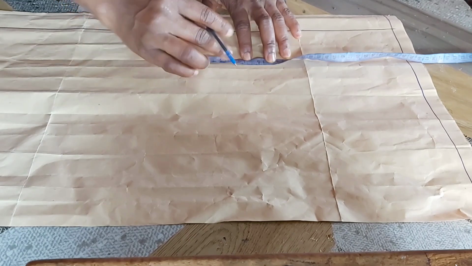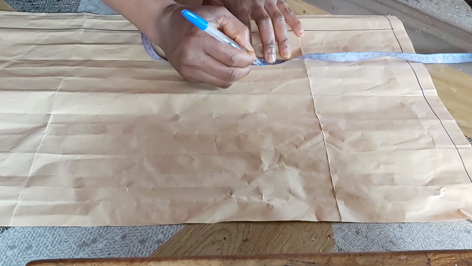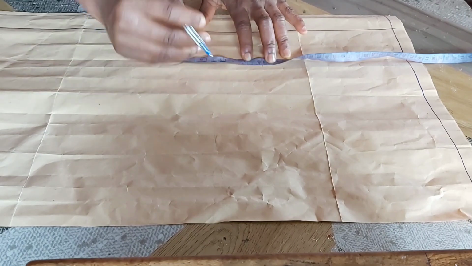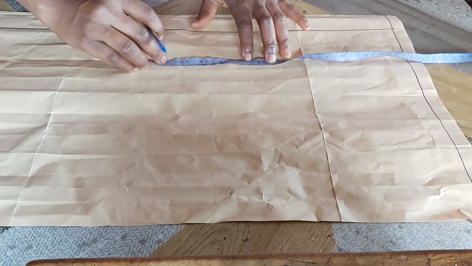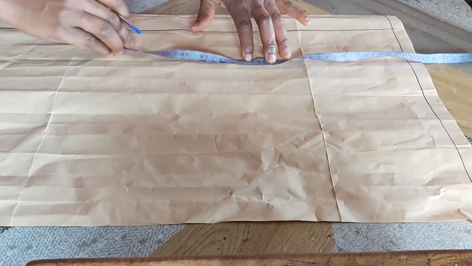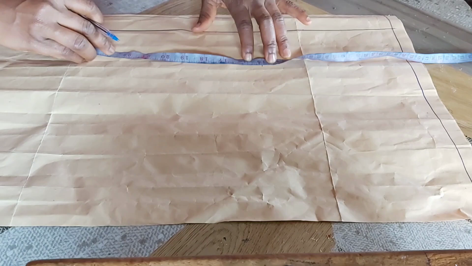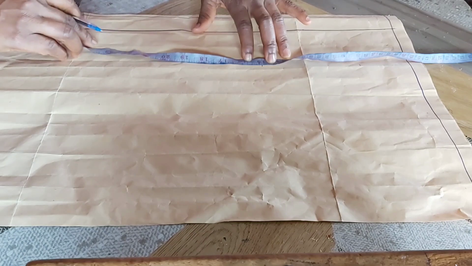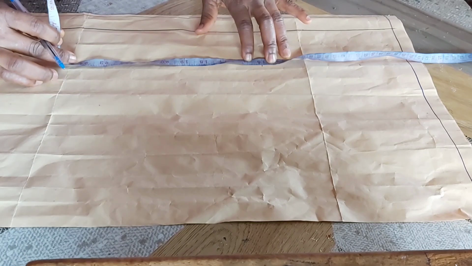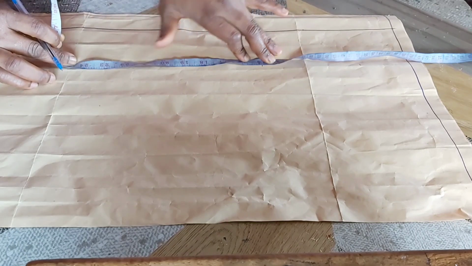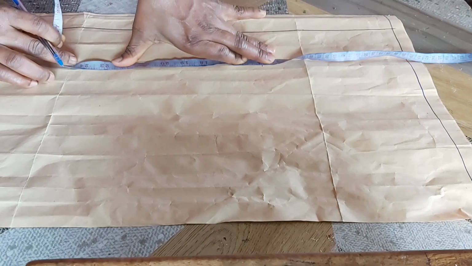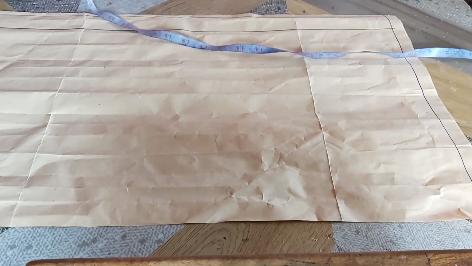Remember, I told you that the waistline of the front part and the waistline of the back part are not the same. For the back part, my waistline is 15 inches, okay? Then to get the full top length, I'm going to measure the difference between the waistline of the front part and the full top length. The waistline is on 16.5 inches. The full top length is on 23 inches. The difference is 6.5 inches. So from this, my waistline, I'm going to come down by 6.5 inches. I will mark it and I'm going to draw the lines.